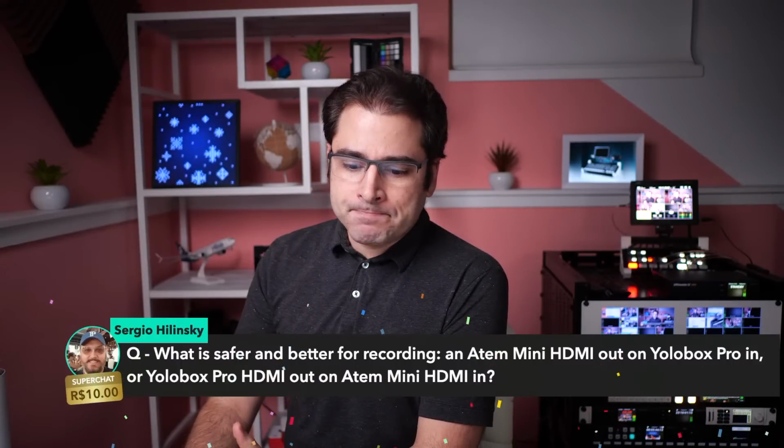Good question. I think it mostly comes down to where you're adding all the other parts of the show, because you can use both devices in either direction, and there are reasons to do both. If you have the ATEM Mini out going into the YoloBox, then basically the YoloBox only has one camera. So you'd be using the YoloBox for all the graphics, and you can do the web overlay that way, which is pretty cool. And if you're doing that, I would record in the YoloBox, because that's going to record your graphics and the actual program.